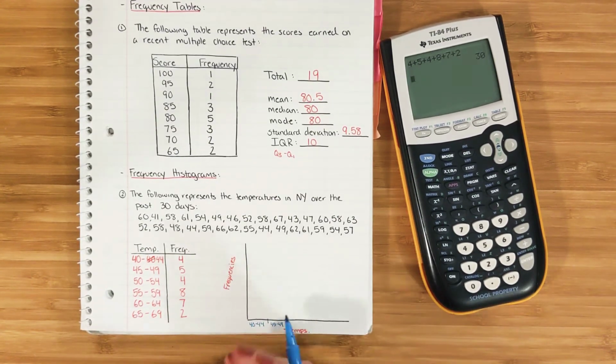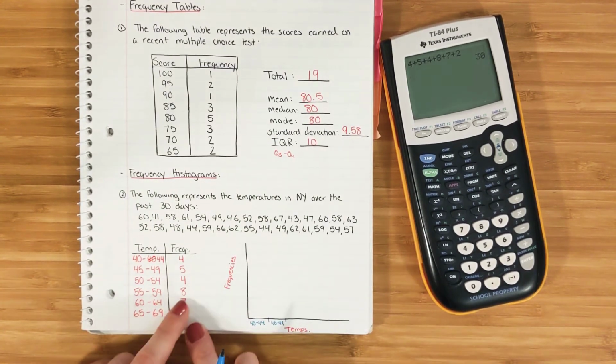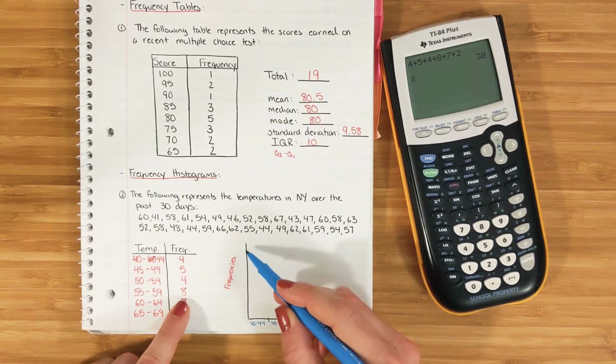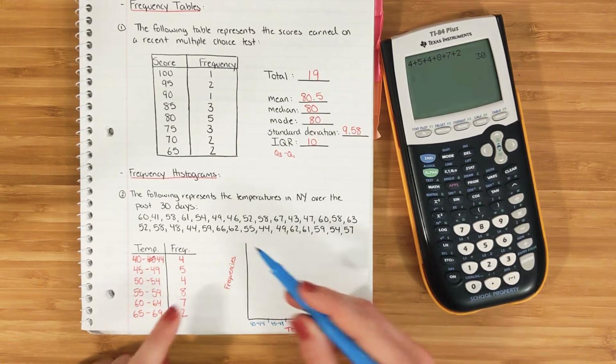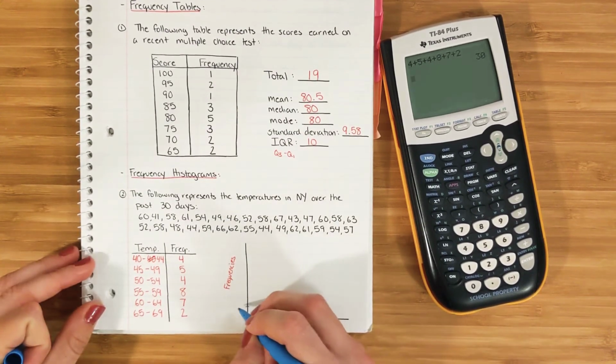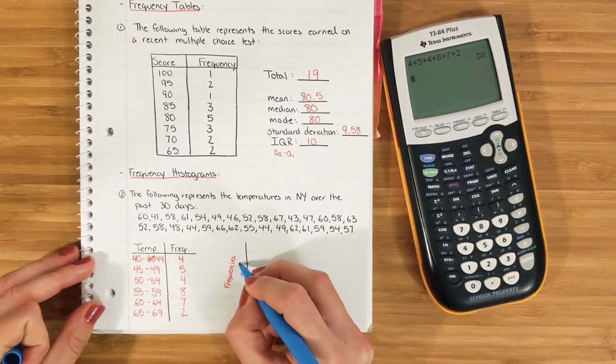I'll label those out. And then up on the top, you want to make sure you have enough spaces to fill your highest frequency, which is 8. So if I count my lines, 1, 2, 3, 4, 5, 6, 7. Oh, I have just one more space. But instead of squeezing it in, I'm just going to count by 2s instead. So this is going to be 2, 4, 6, 8, 10, and so on.